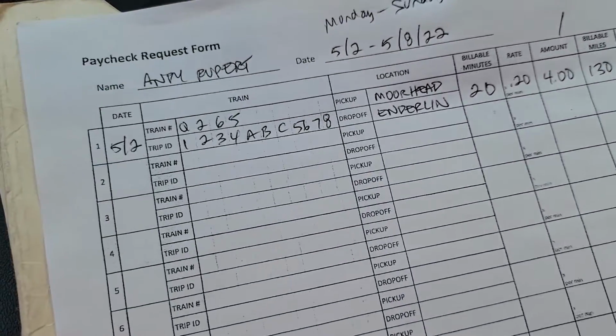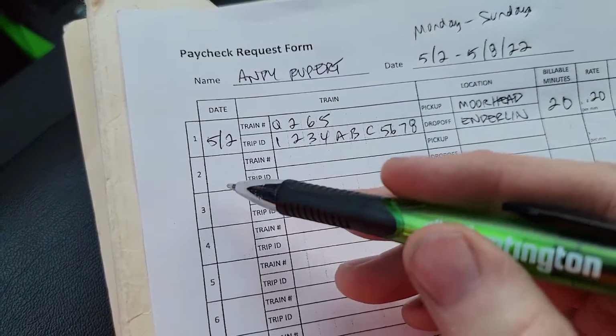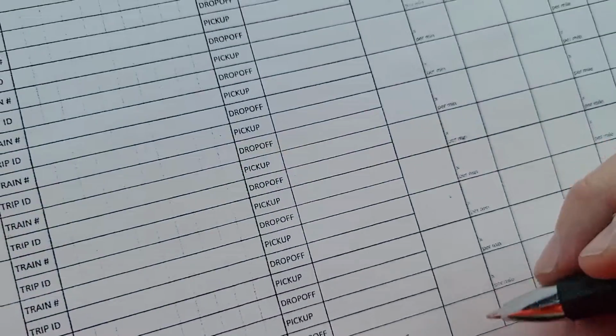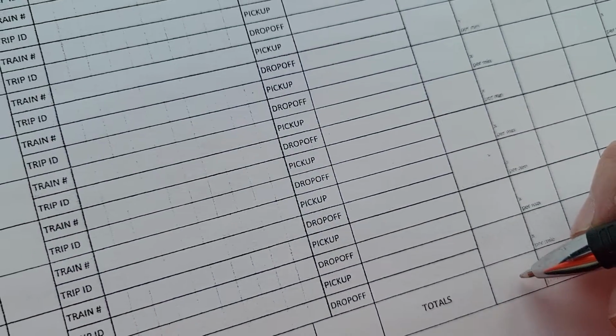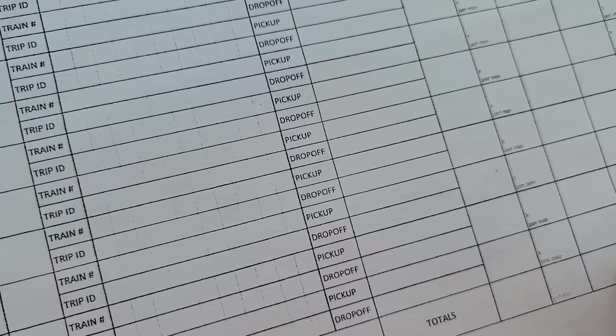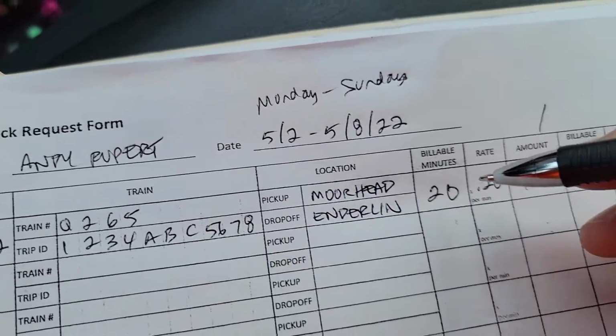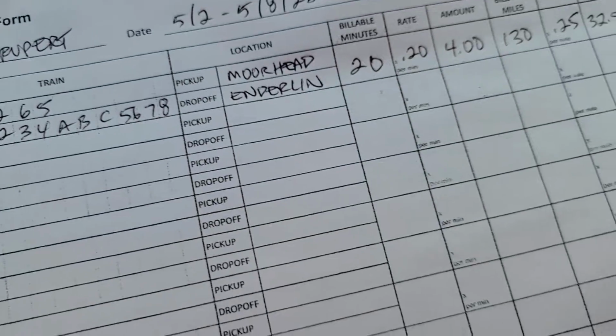Now, throughout the week, you're going to fill out each trip that you take on each of these different lines. And then at the bottom, you're going to add up how many minutes times 20 cents is that total. How many miles times 25 cents is that total. And then you're going to bring all these totals down to the bottom to find out how much you made.